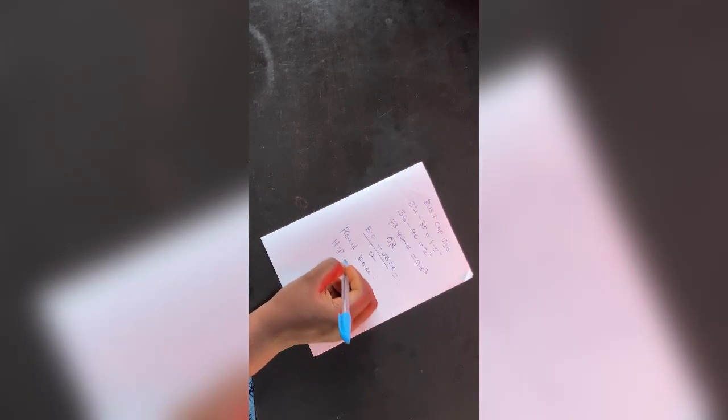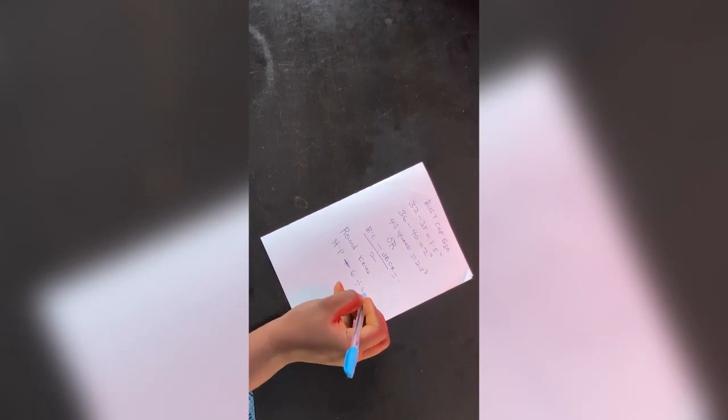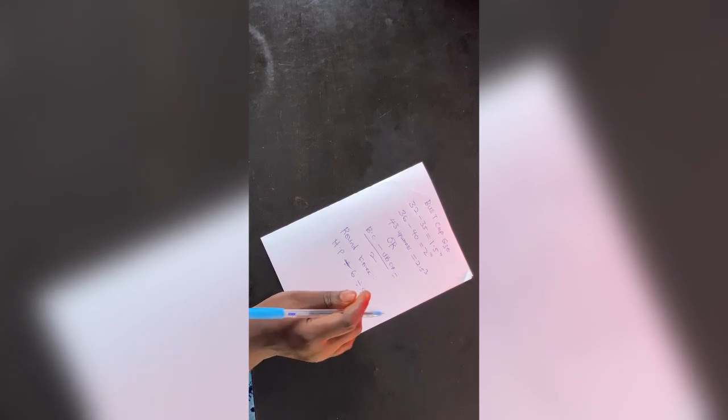For your round knee measurement, your hips minus 6, divided by 4 inches. You get your round knee measurement.